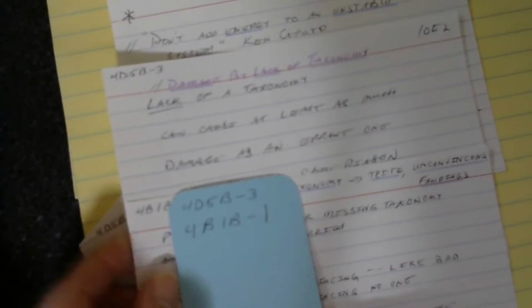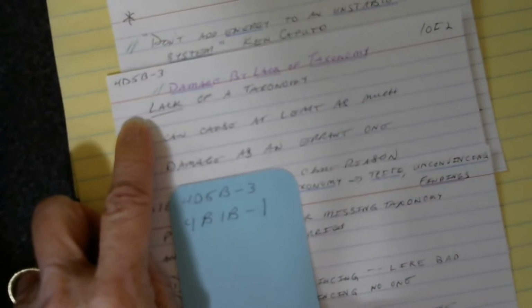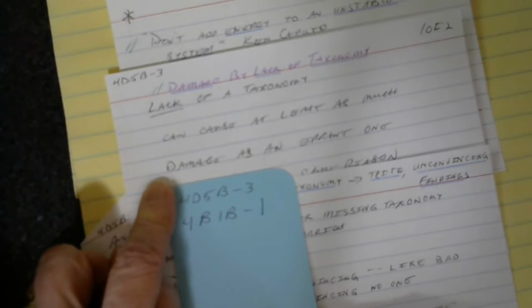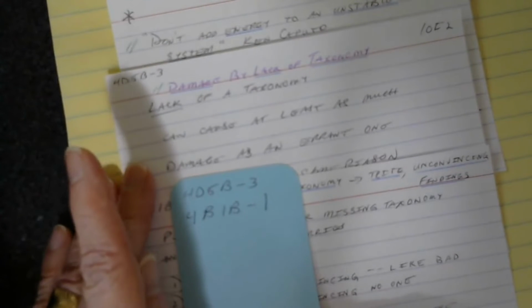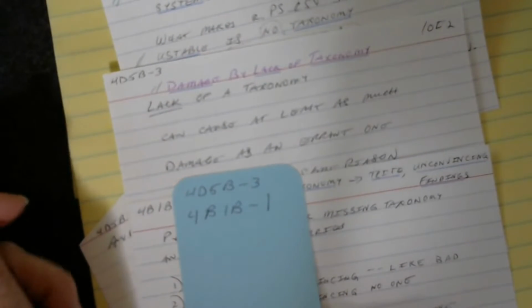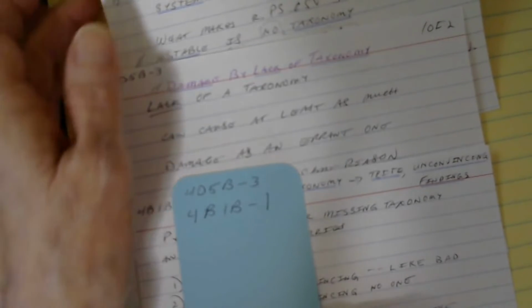This one is further talking about the idea that the lack of a taxonomy can cause at least as much damage as an errant one, which is very closely allied to my card about not adding energy to an unstable system, but doesn't add too much to it.